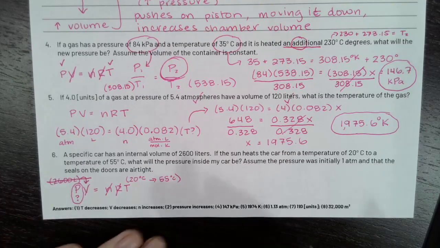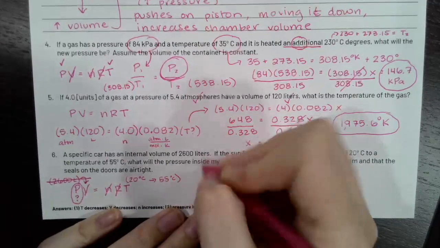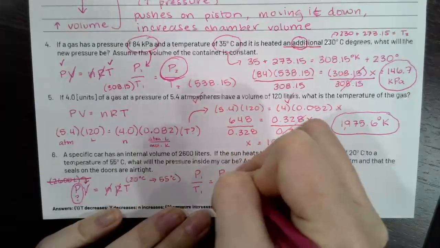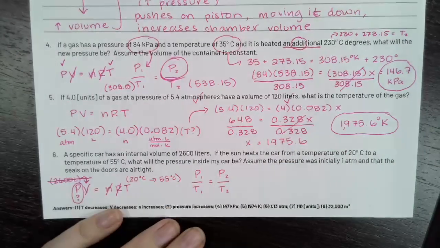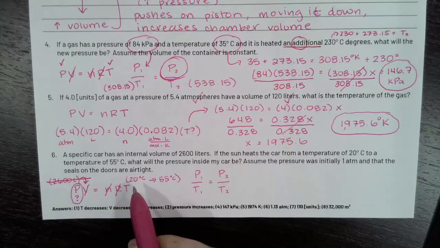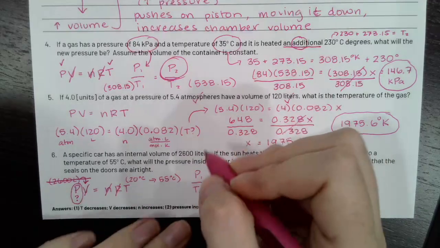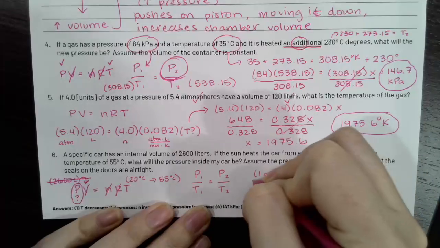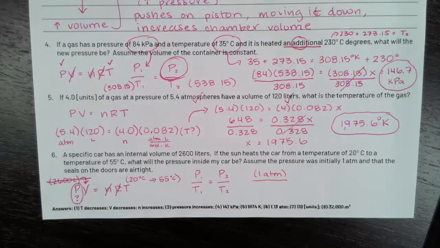Everybody okay? All right, so here we go. Let's set this up. This is pressure 1 over temperature 1 is equal to pressure 2 over temperature 2. Pressure 1 is going to be 1 atm. What about temperature 1? What's our initial temperature? 20 degrees Celsius. How do we feel about that? No, we would never use Celsius. That's right. It's Kelvin all the way.